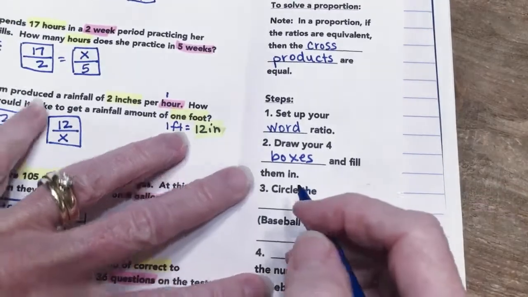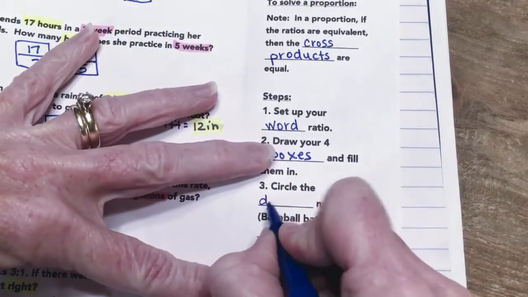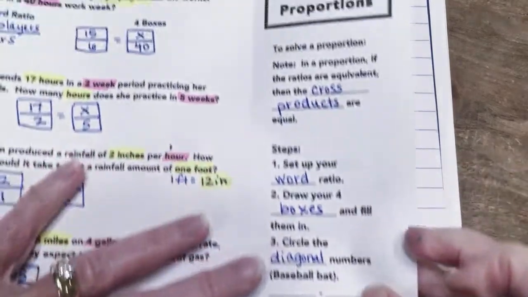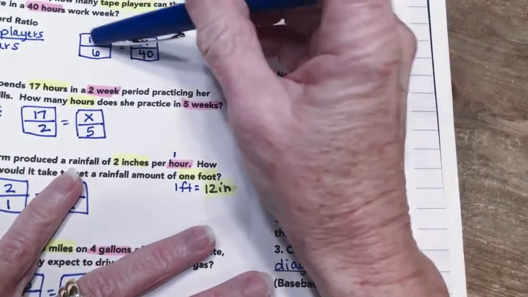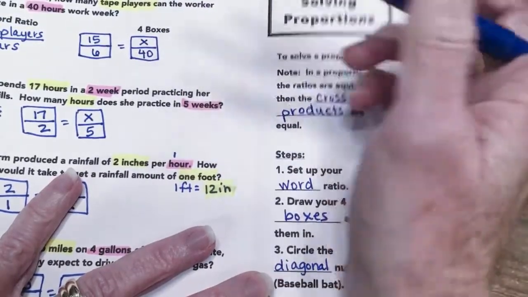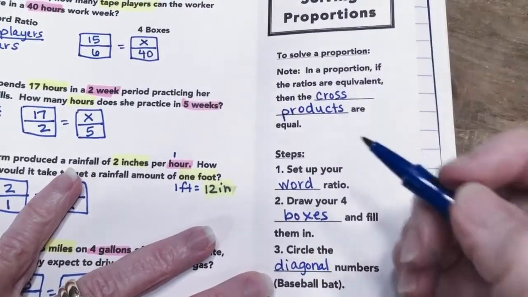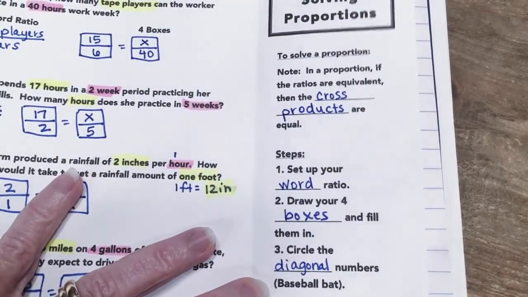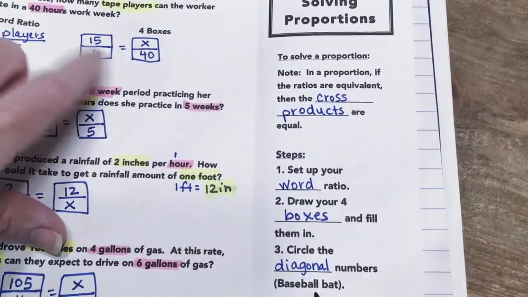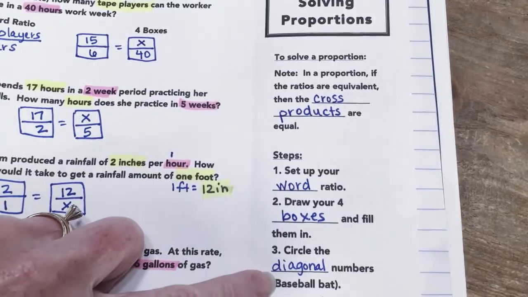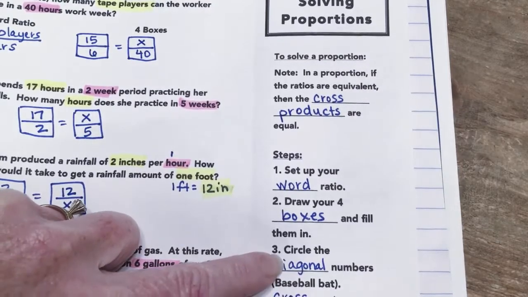The first thing you do is circle the diagonal numbers. By diagonal, I'm talking about the numbers that are diagonally across from each other. Across, that's where the cross part comes from, in cross products. So I'm going to circle those. We call that a baseball bat because it's kind of the long part of the problem. After you circle them, those are the numbers you're going to multiply. We call it cross multiply.